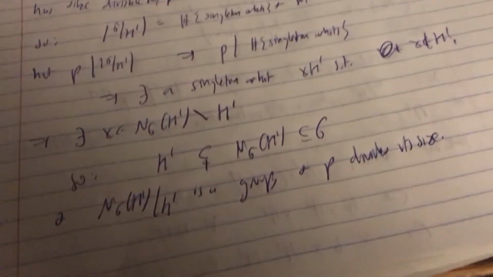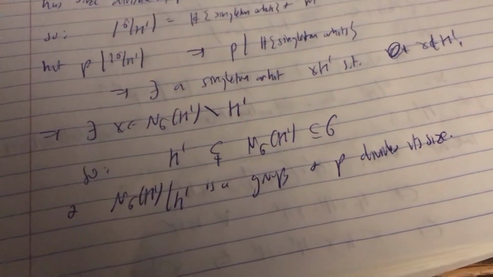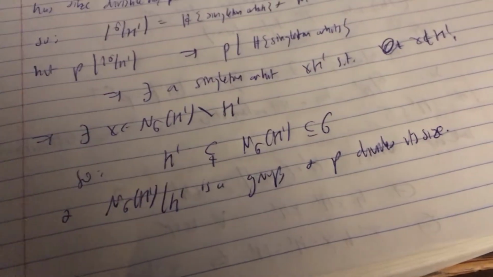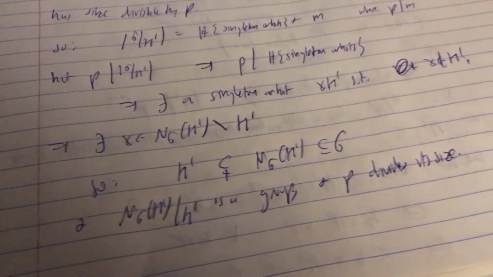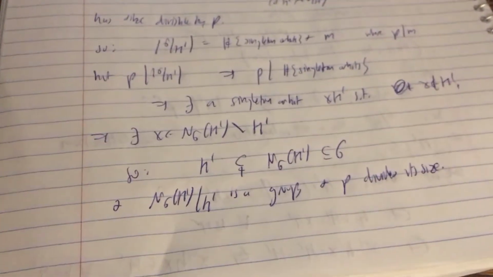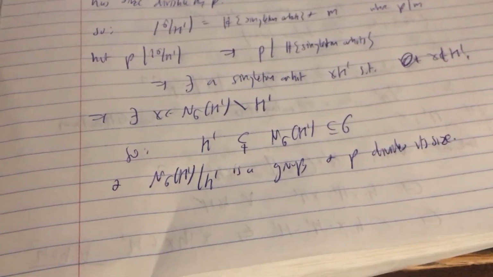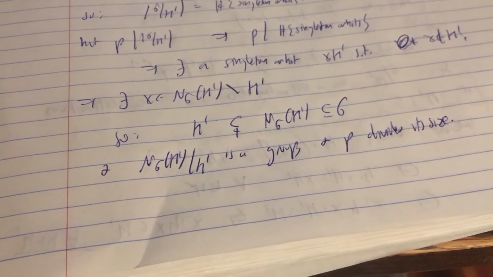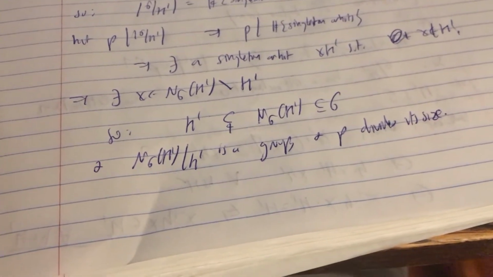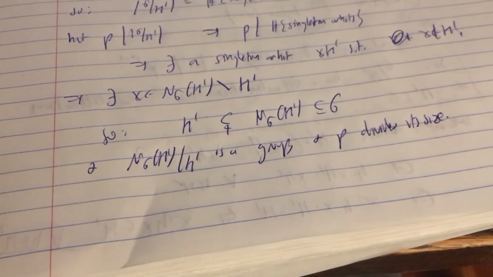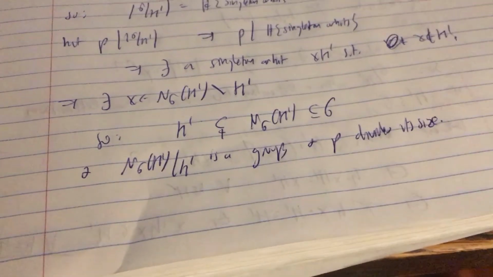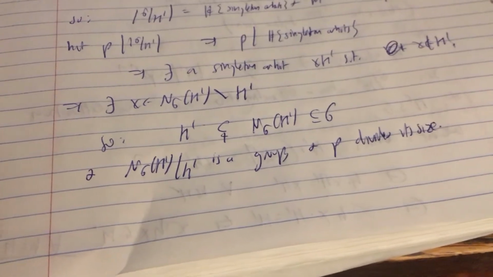Okay, so it's a group because H is normal inside the normalizer. Okay, so why does P necessarily divide the size of this group? Okay, so how do we say it? In fact, maybe the best way to say it is this.